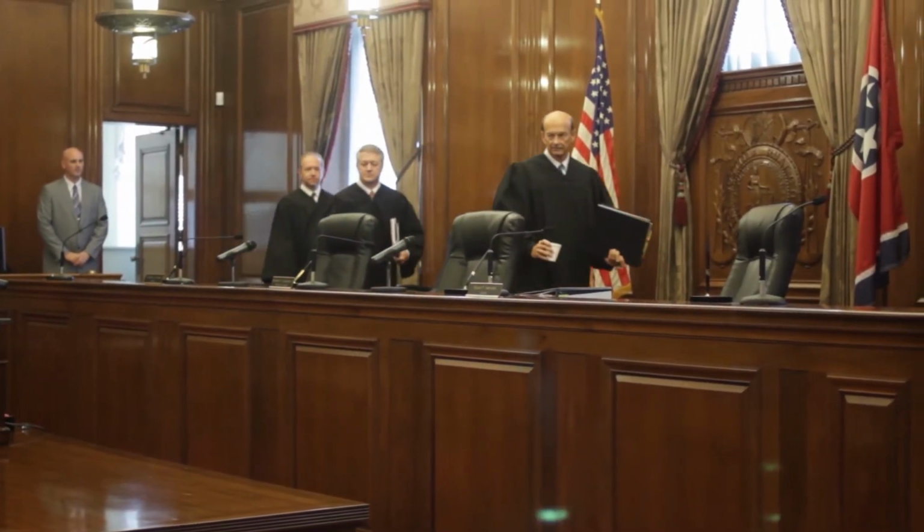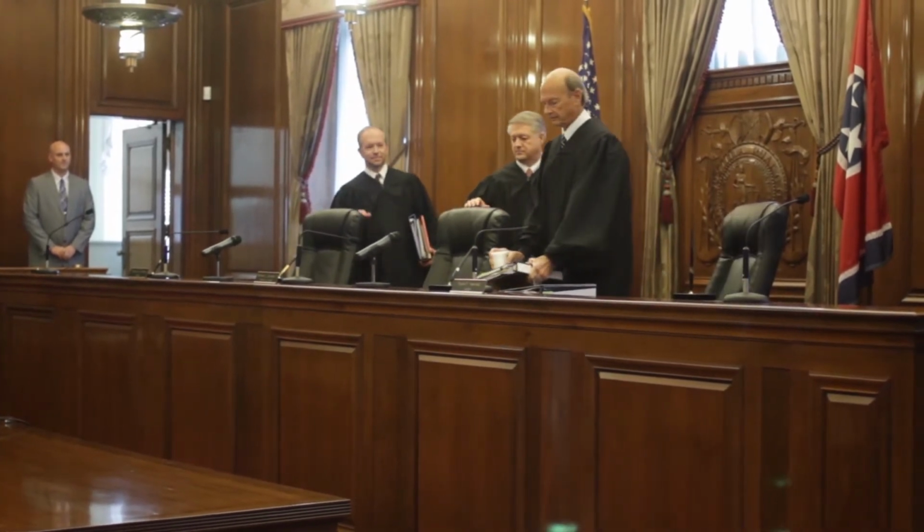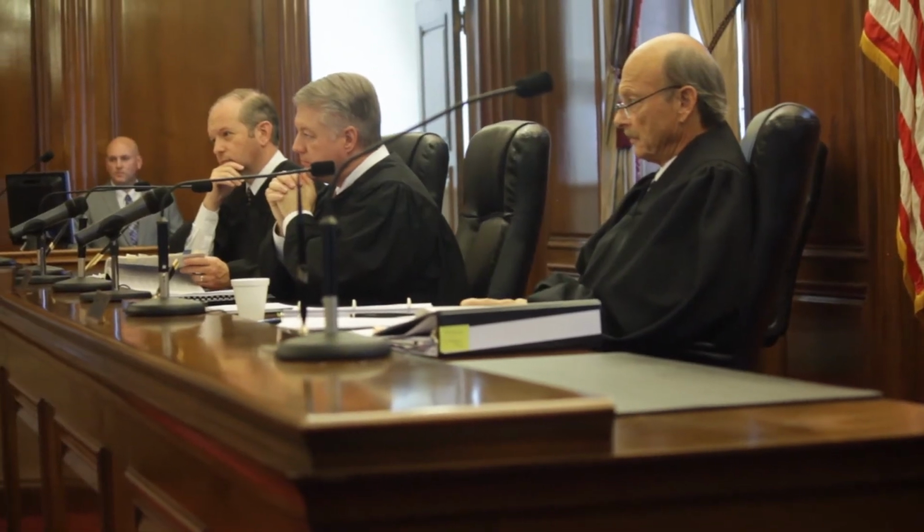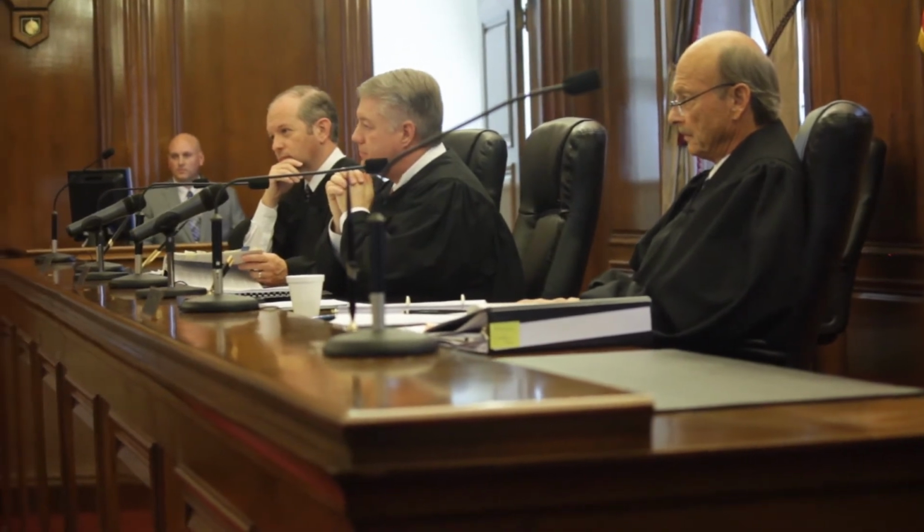Unlike the trial court, where cases are decided by individual judges, the appeals board is comprised of 3 judges who decide each case as a group and are majority ruled.